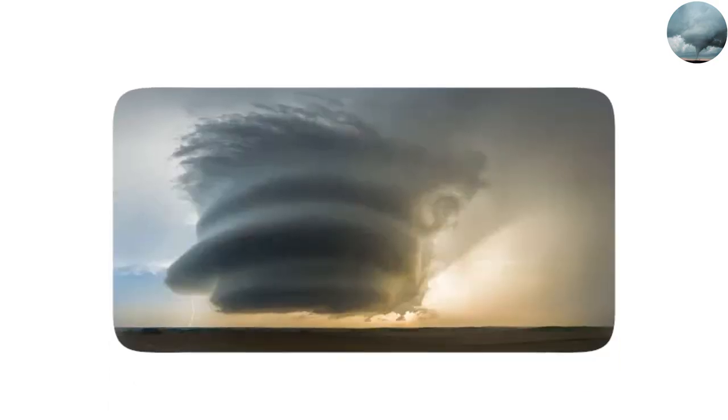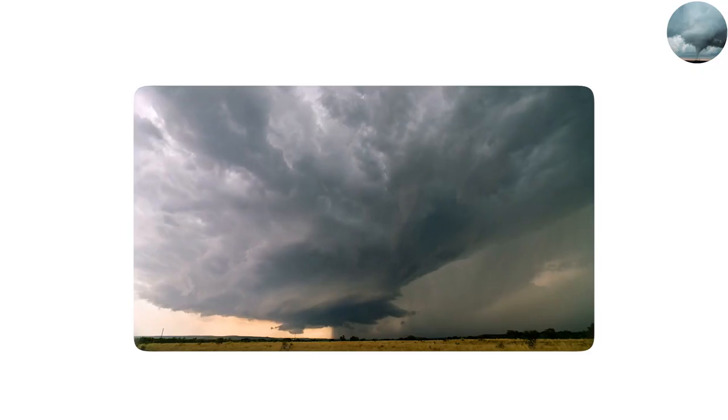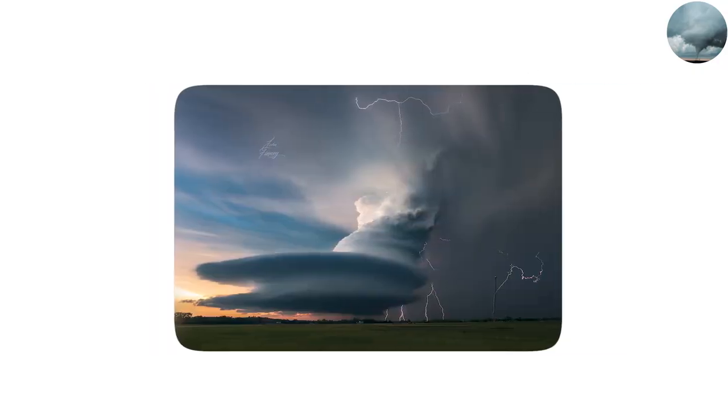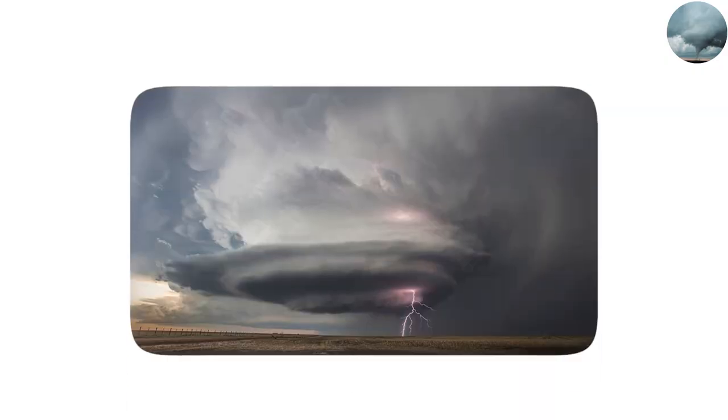This is known as a mesocyclone, a rotating updraft within the supercell thunderstorm. Mesocyclones can be several miles wide, and while they don't always produce tornadoes, every strong tornado starts here.